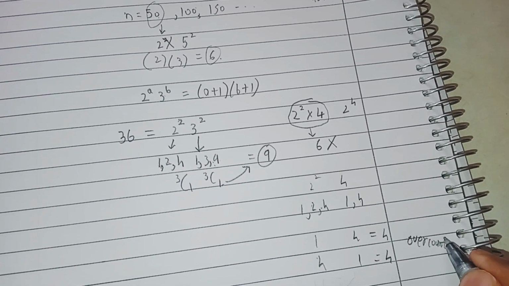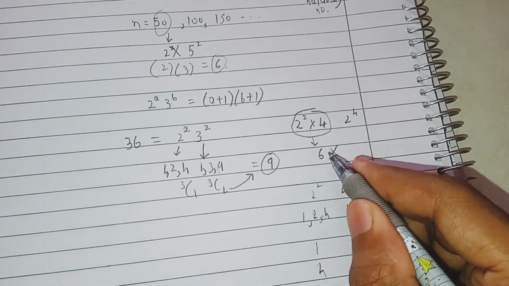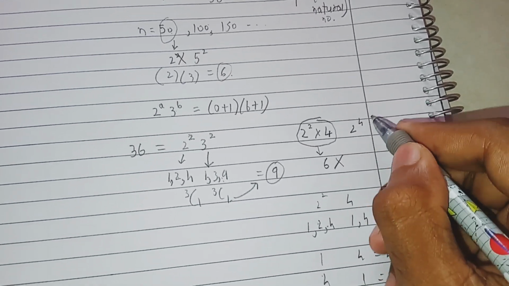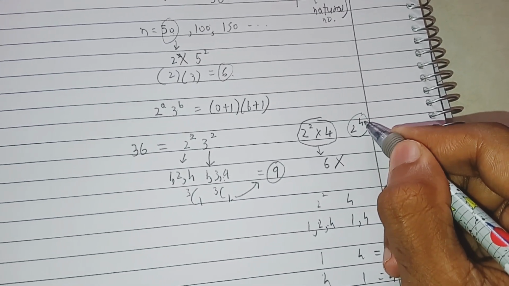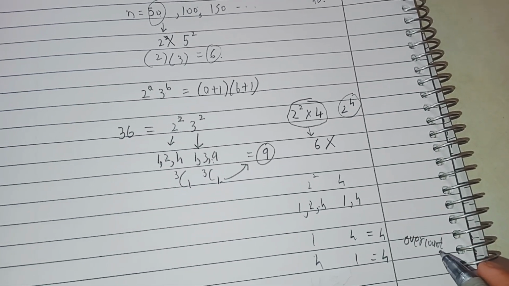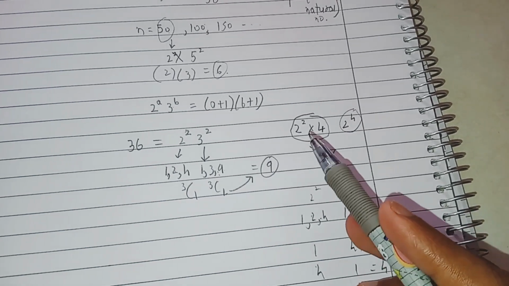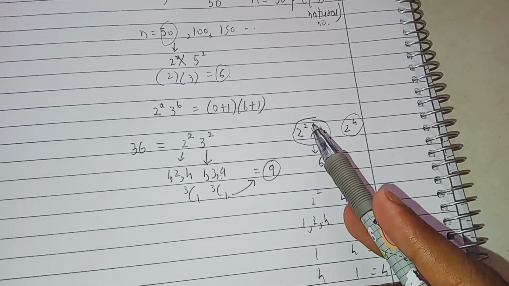So you have to subtract this overcount from it. So our actual answer would be 6 minus 1, that is 5. And if you see from 2 raised to 4, you will again get 5 as the answer, that is 4 plus 1. So basically, to avoid this overcounting, we should always write it in prime number raised to some power format.